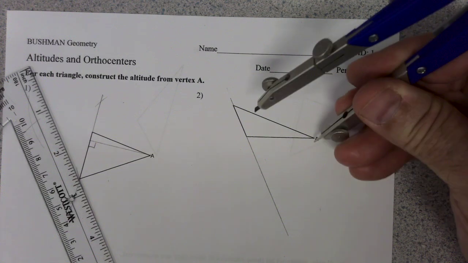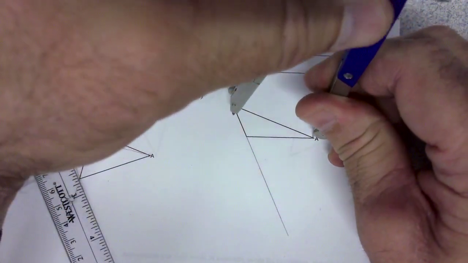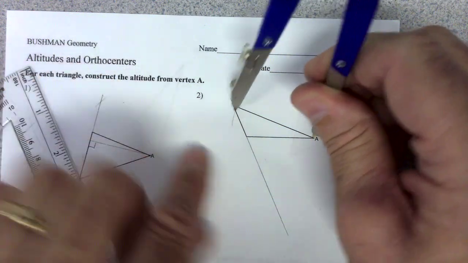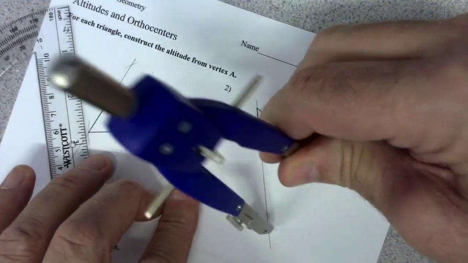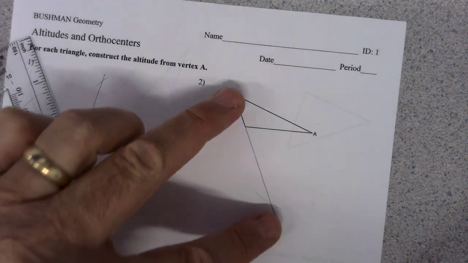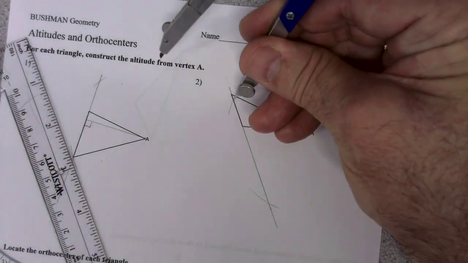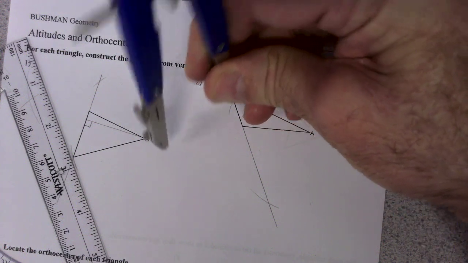And then I'm going to put my compass back on A, and I'm going to extend it bigger just so I have an idea. So make a mark there and make a mark there. So I have two marks. These two marks are equidistant from A. Put my compass on this intersection where it intersects that.